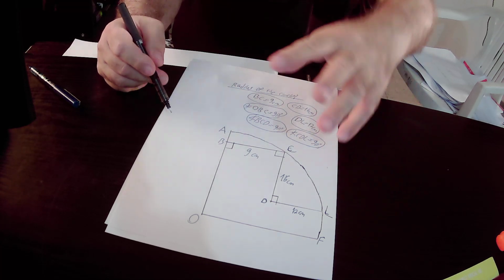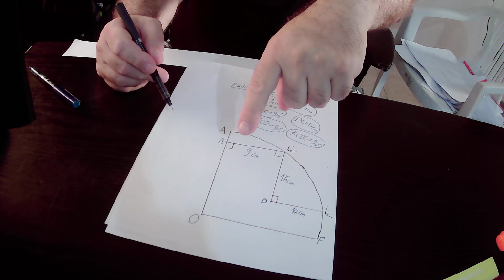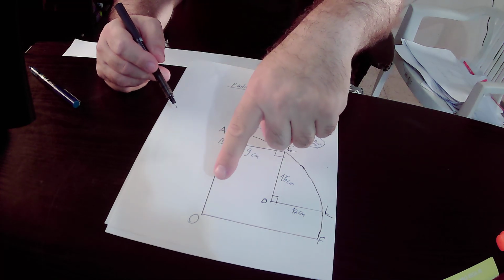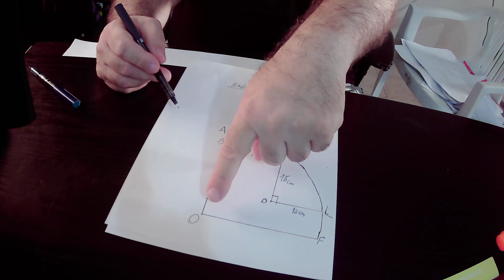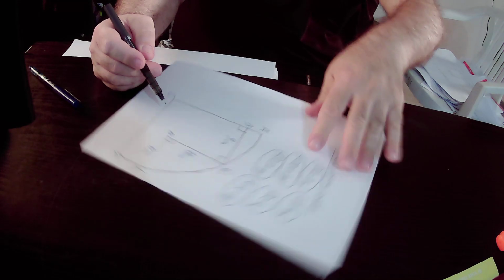Okay, so first of all, because this is a quarter circle, therefore this point O must be the center of the quarter circle, so I write it down.